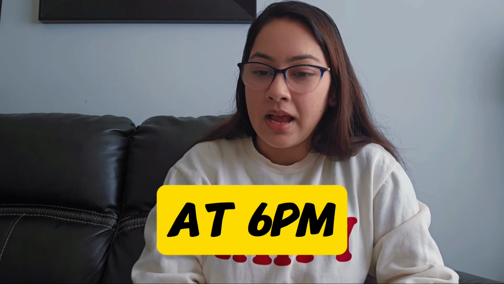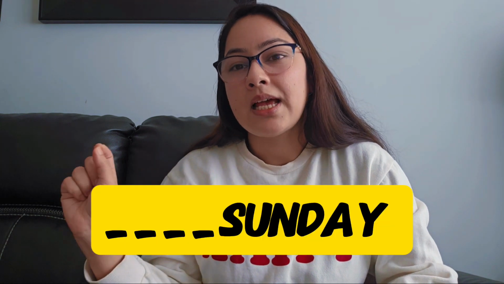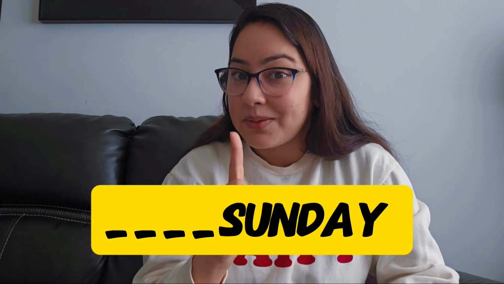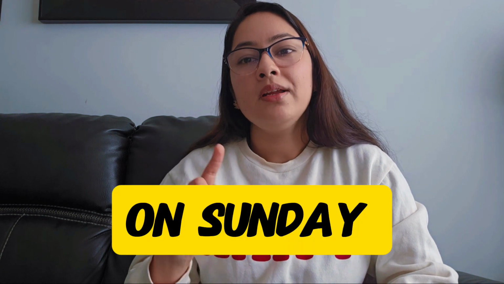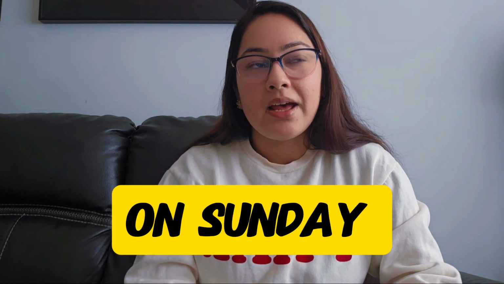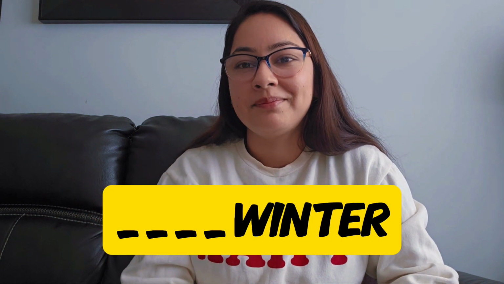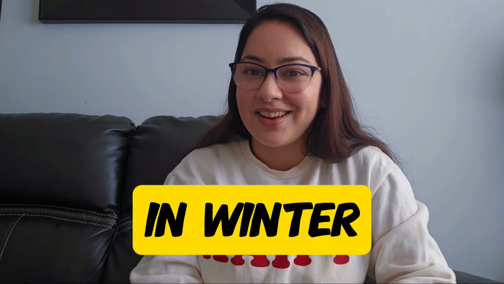Specific time, topmost position in the triangle, at. Blank Sunday, a specific day. Days and dates, we use on Sunday. Another example would be blank winter, whole season, widest situation, in.